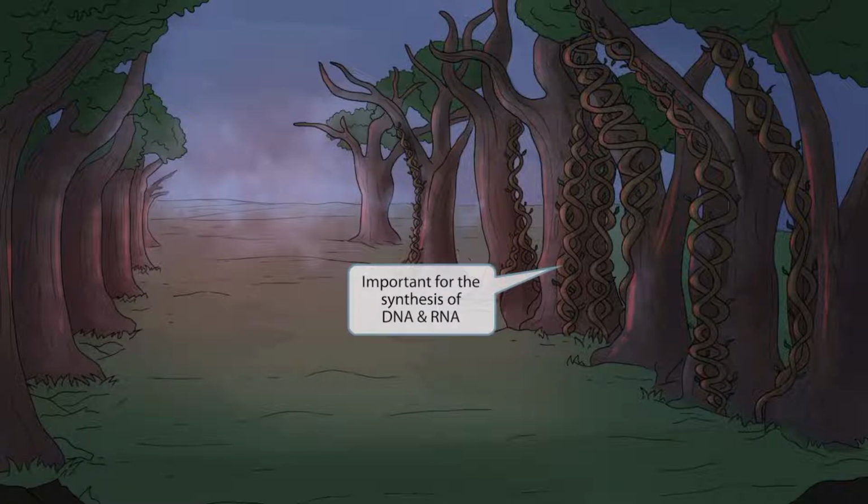Notice the twisting vines that are going back and forth in a shape that resembles a double helix. This is to help you remember that folate is important for the synthesis of DNA and RNA. So vines twisting for DNA and RNA synthesis.